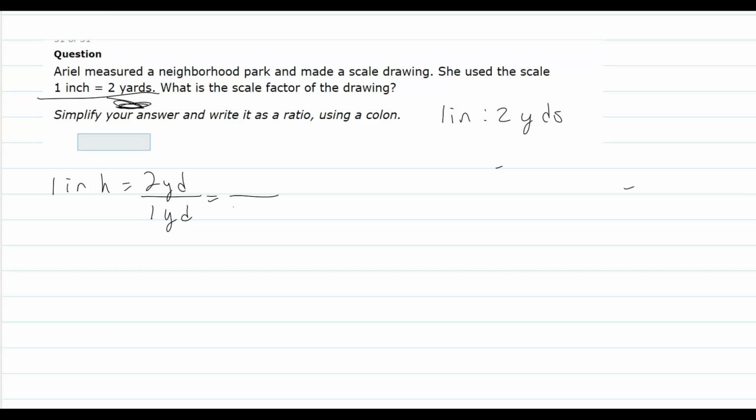Oh, let's do it like this. There are 2 yards and there are 3 feet in each yard. So 3 times 2 yards would give us 6 feet. But we don't really want feet, right? There are 3 feet in each yard. This will give us how many feet there are.